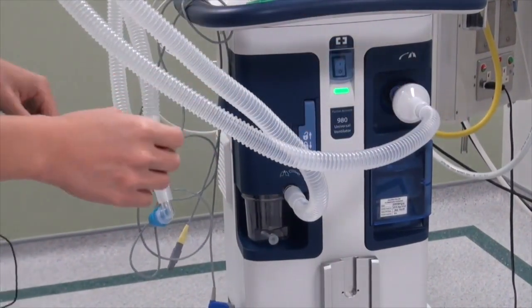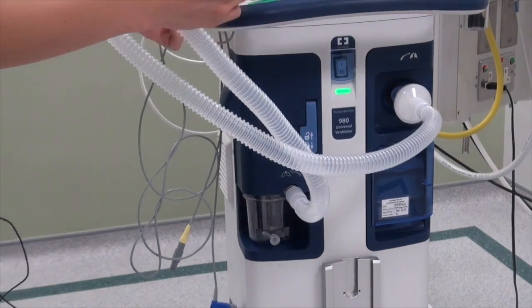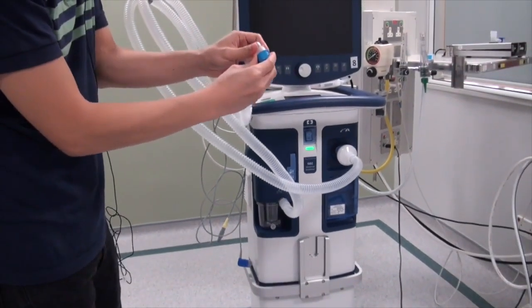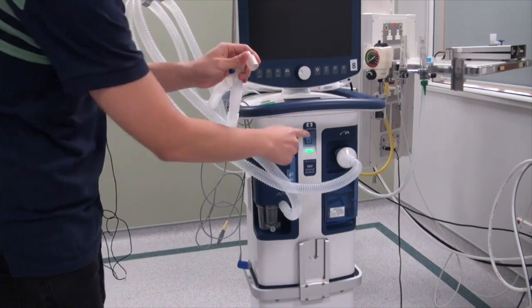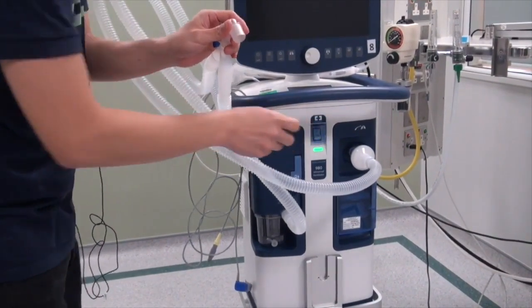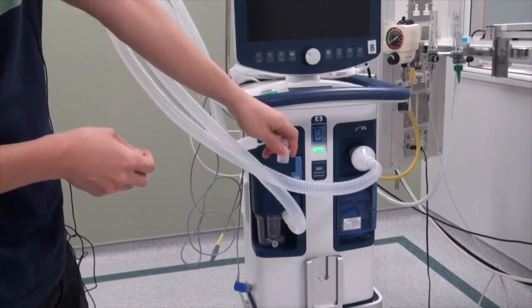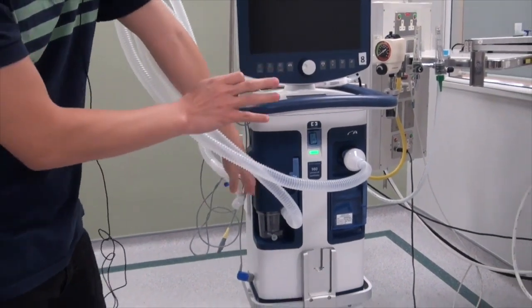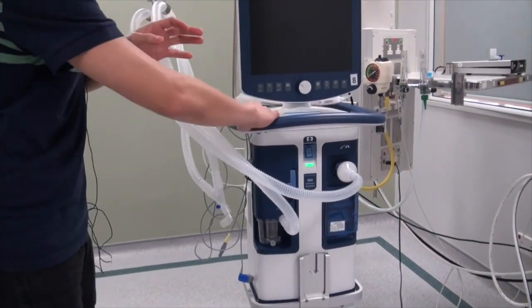So once this is done, you can then switch on the ventilator, but before that, make sure you remove the Y connector first over here. Once it's removed, then you can switch on the ventilator over here. So it will take some time for the ventilator to power up.